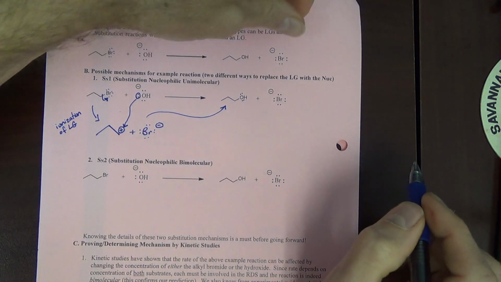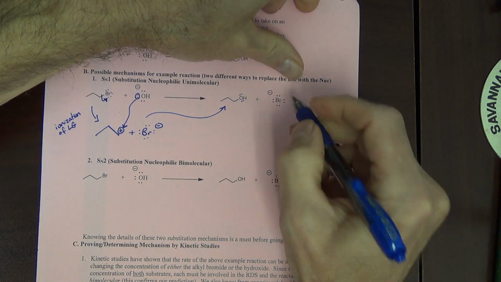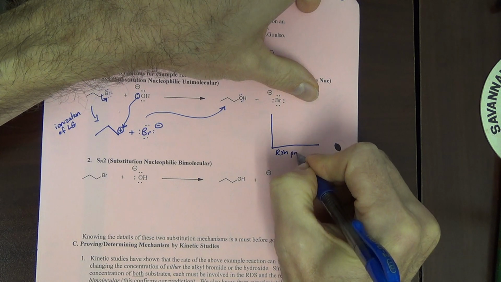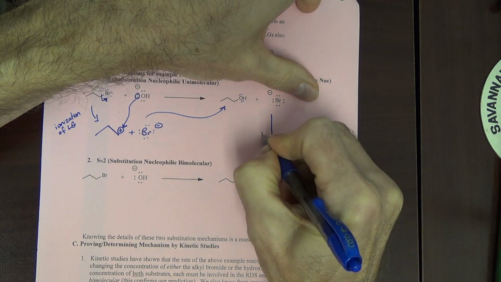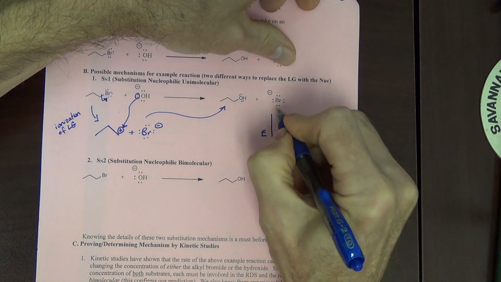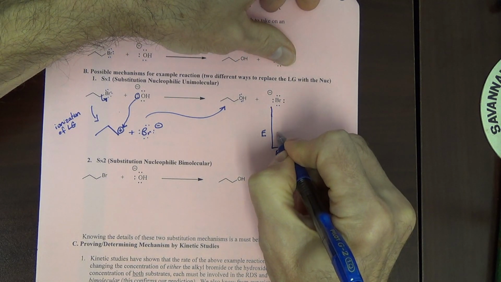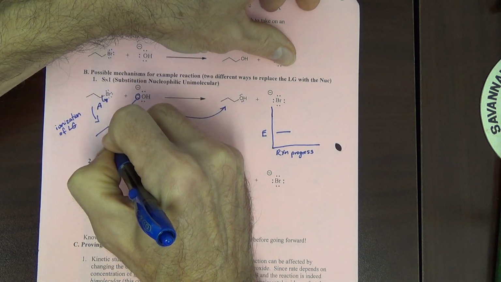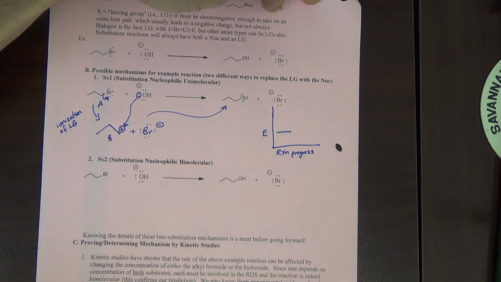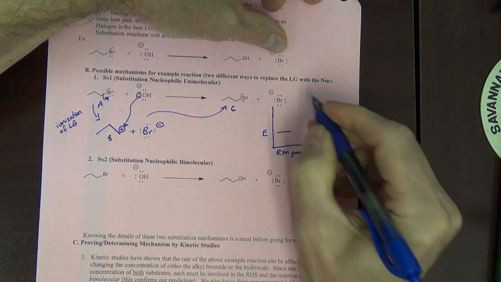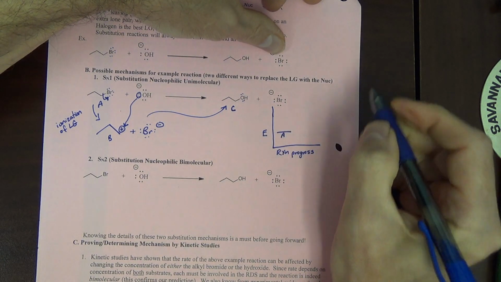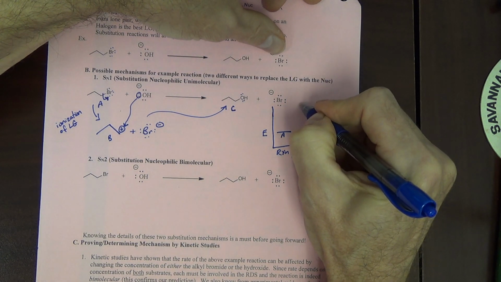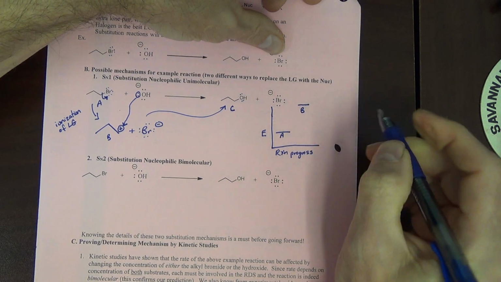Two steps. If we do a reaction coordinate diagram of this, we would have, let's call that A, B, carbocation intermediate, and final product C. A, carbocation intermediate B, and then C.